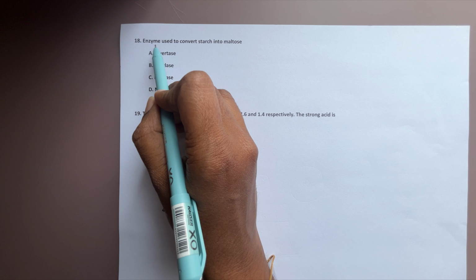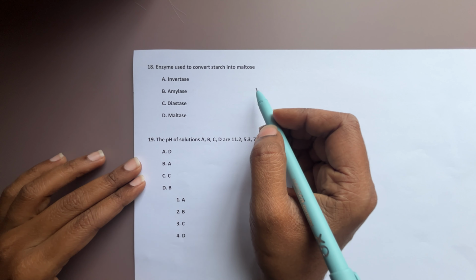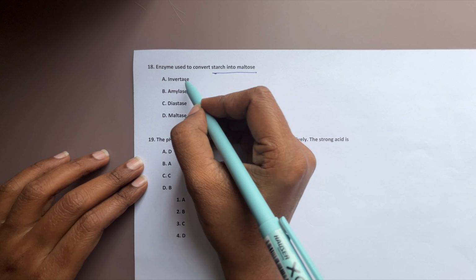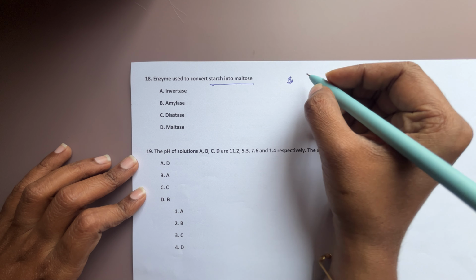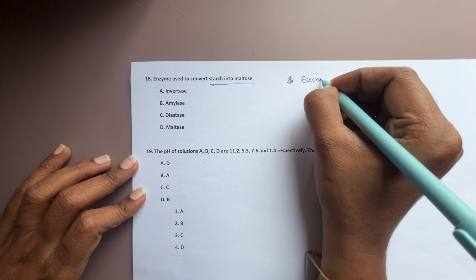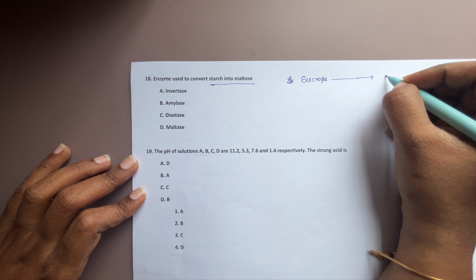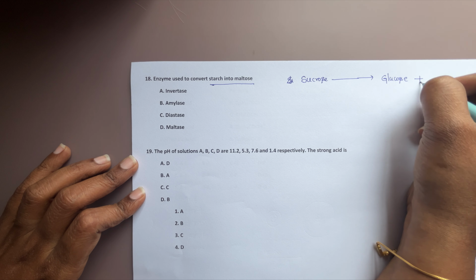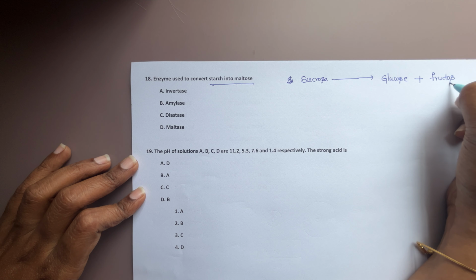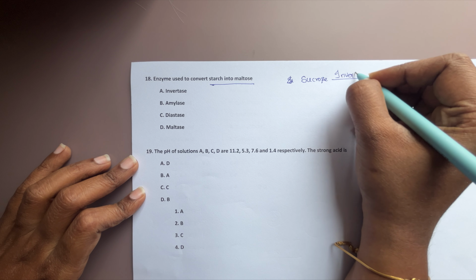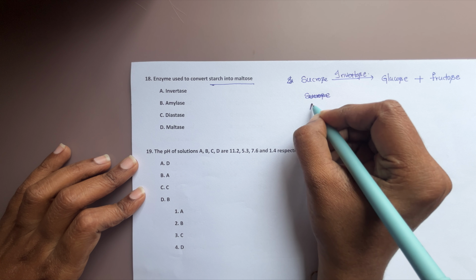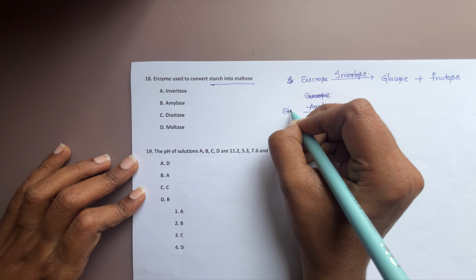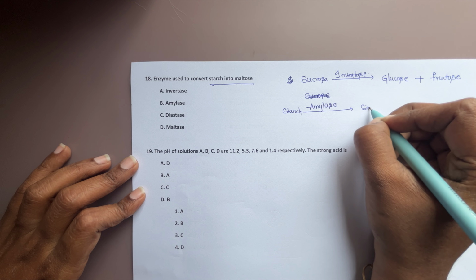18th question. Which enzyme is used to convert starch into maltose? Now let us see all the enzymes. Here invertase. In the presence of invertase enzyme, sucrose is converted into glucose plus fructose. Here amylase. Usually in the presence of amylase, starch is converted into simple sugars.